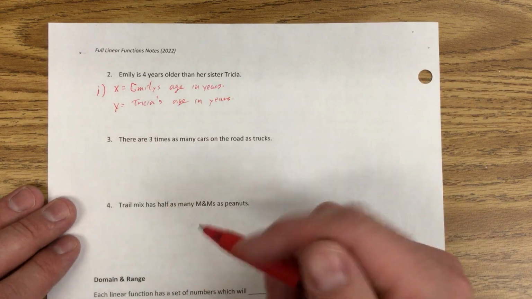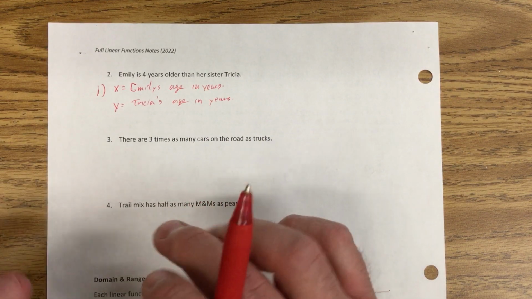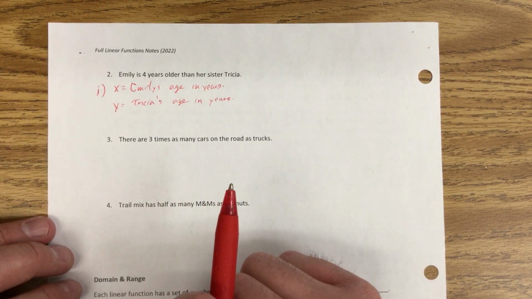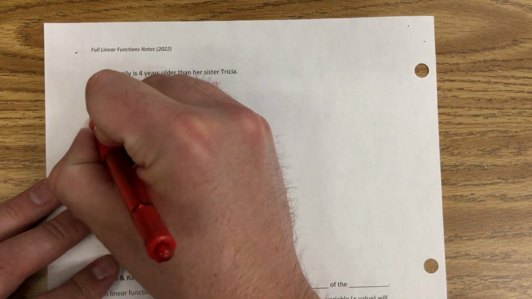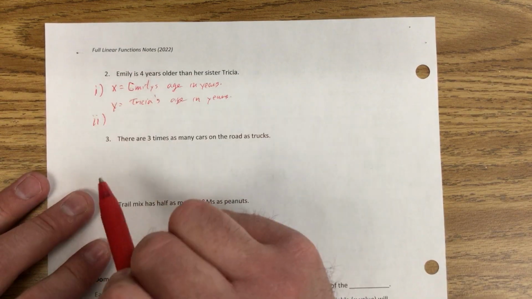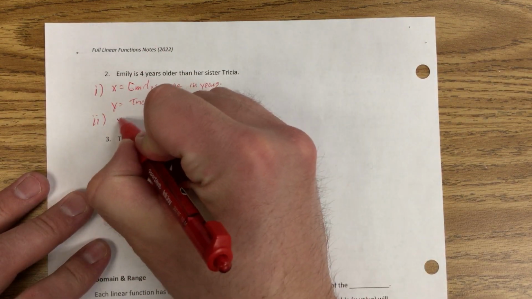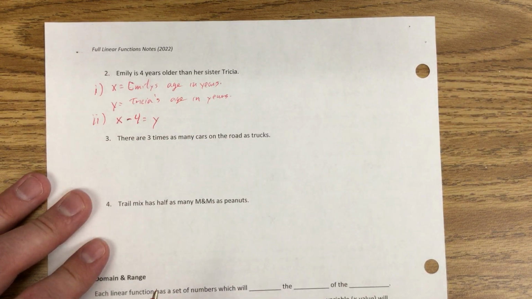Someone should be able to read what you are doing and know exactly what you were talking about without ever knowing what the question was about. That's what you should be able to show in your work. Now it says that Emily is 4 years older than her sister. So if we take Emily's age and subtract 4, we get Tricia's age.